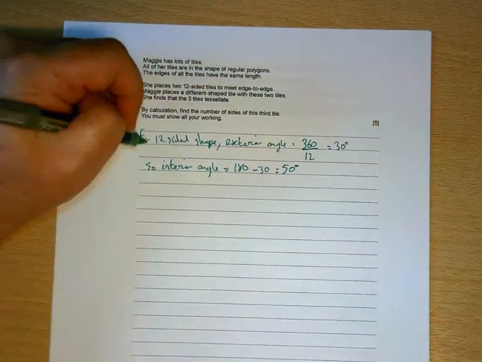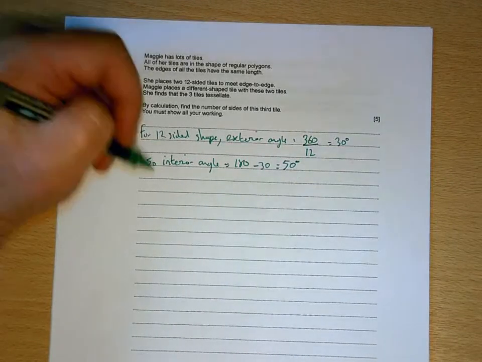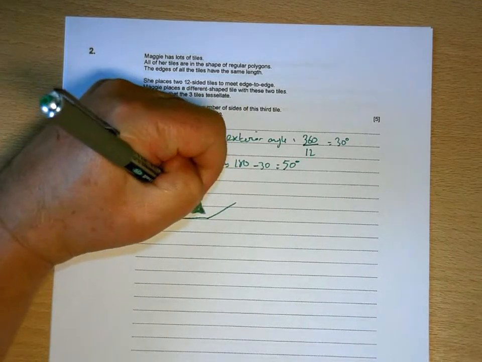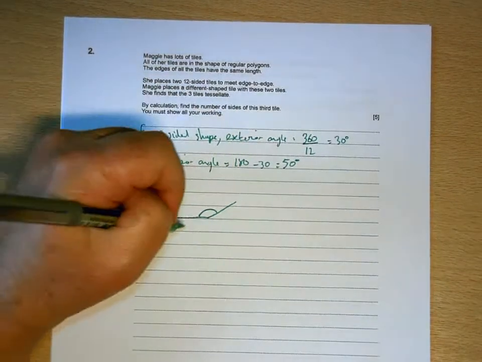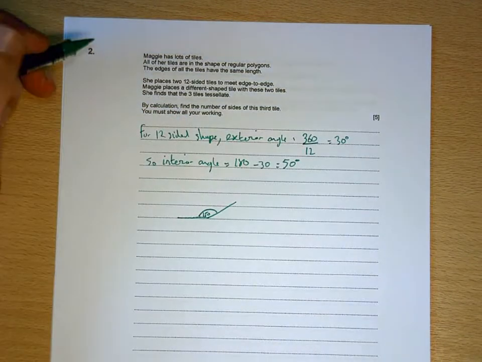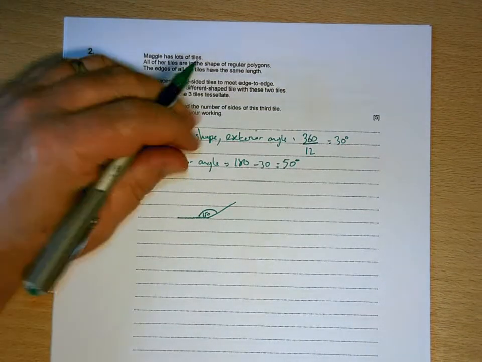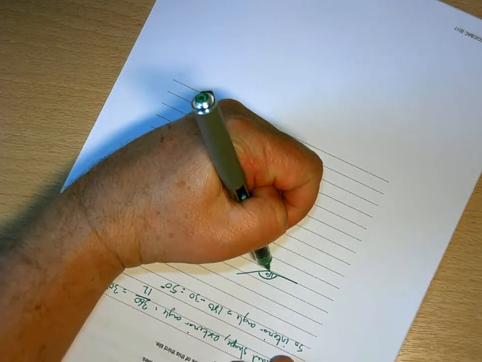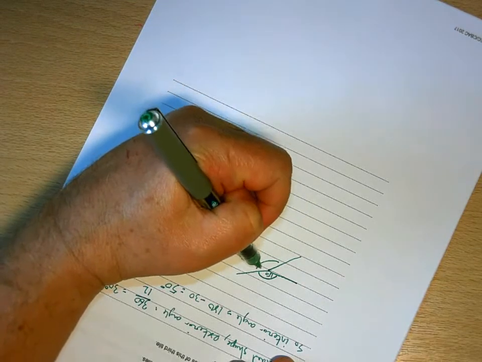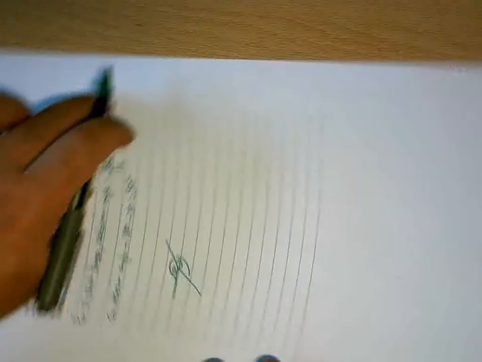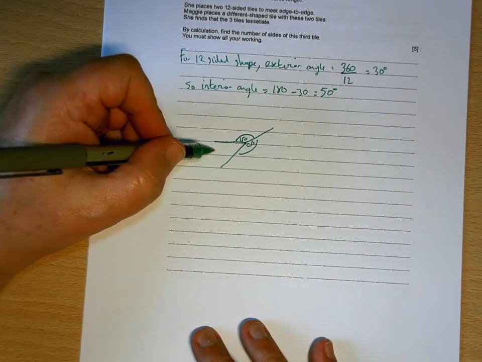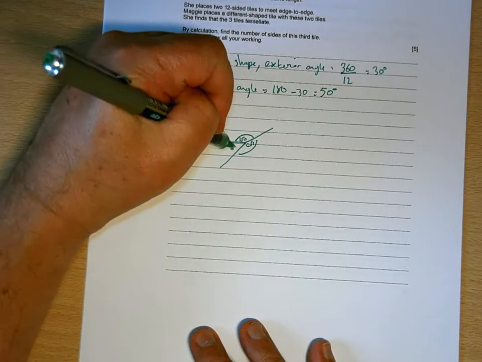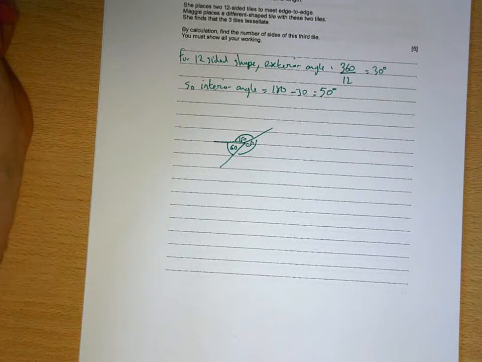So if we draw part of this 12-sided shape, I'm not going to draw a completely 12-sided shape, 150 degrees is going to look something like that. So she's going to fit two of those together. So if that's 150 degrees, the next shape is going to be similarly 150 degrees. So if they were to tessellate, that 150 and that 150 add up to 300, meaning this angle must be 60 degrees.